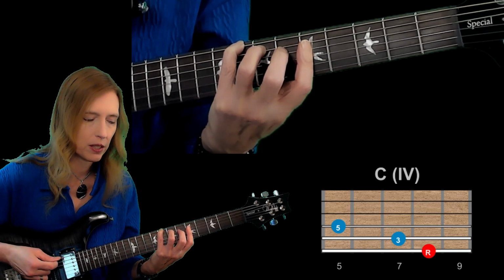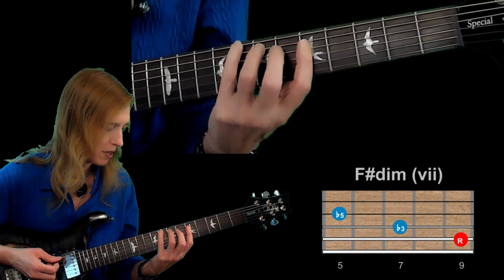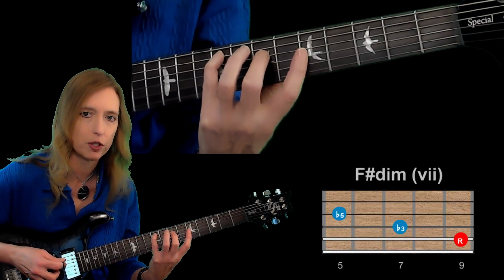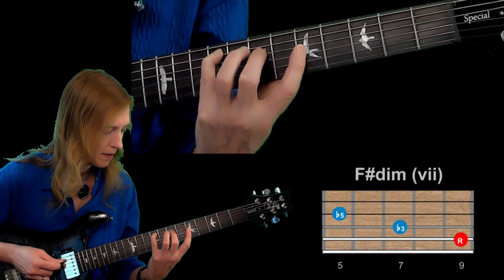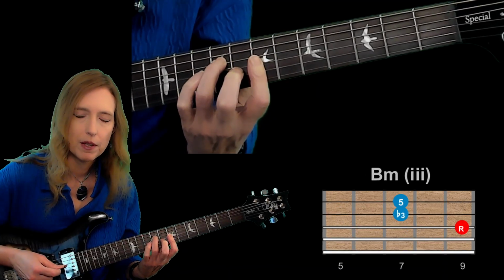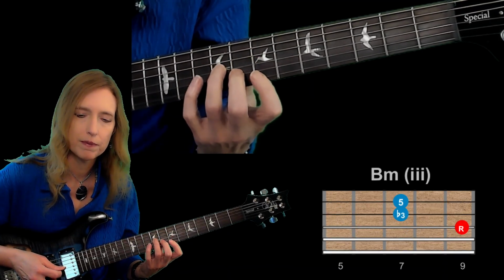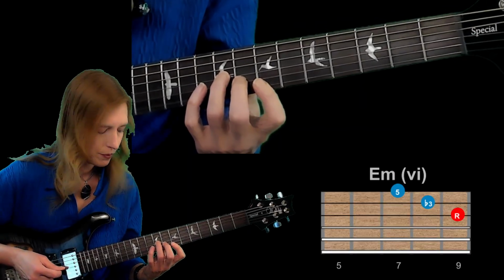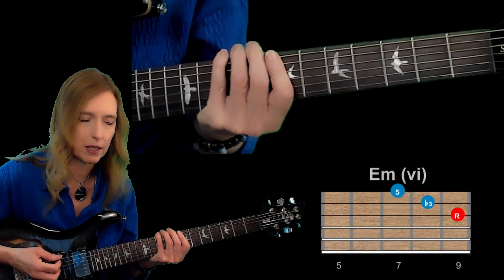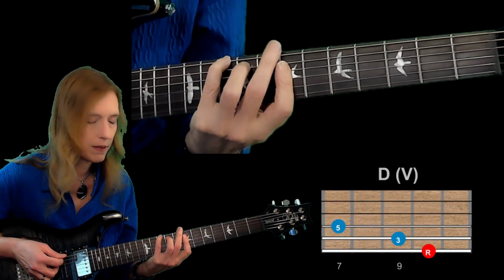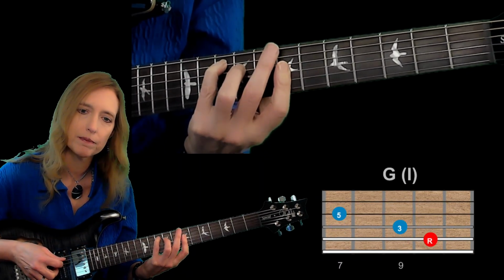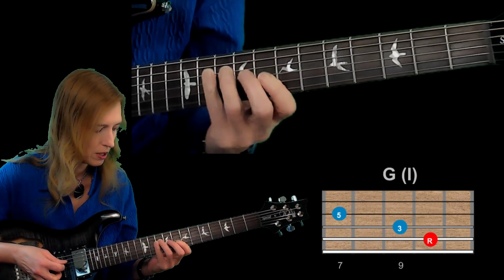We move a diatonic fourth, which is a sharp 4 in this case, over to the diminished 7th chord of the key, which is F sharp diminished. And then we're to the 3 chord. And then we're to the 6 chord. And then we continue up the scale to D, that's the 5. And then the 1 G. And then the 4 C.